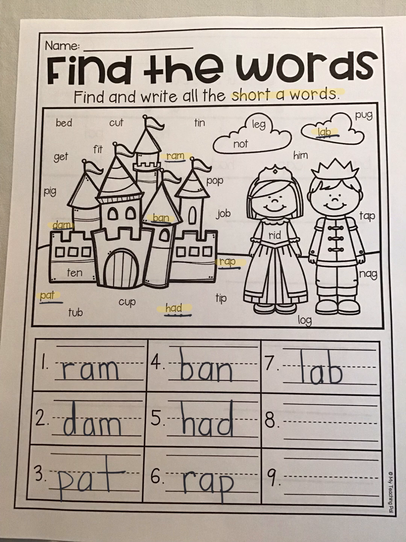Searching again. Oh, right here by the prints, I see the word tap. T-A-P. Tap. Number 8. Please write tap.